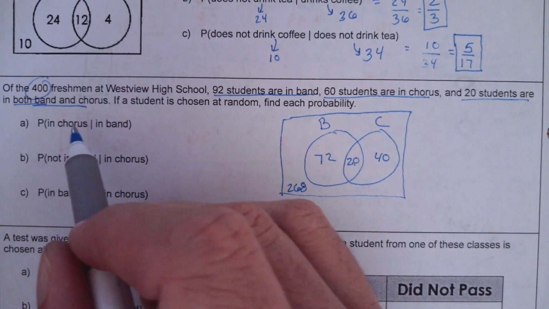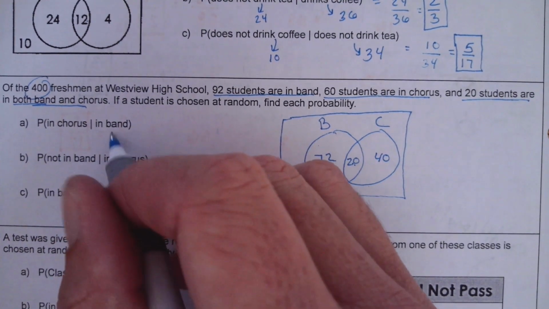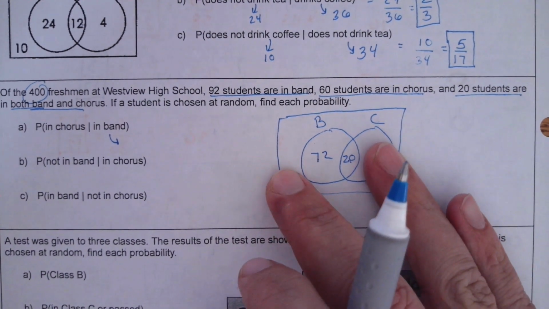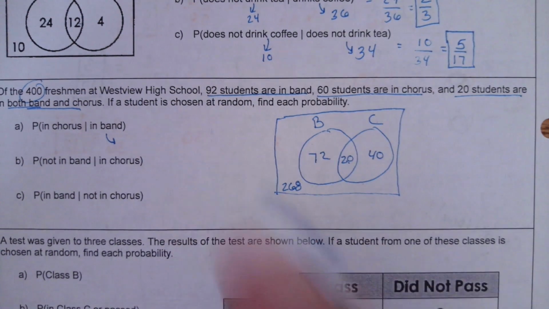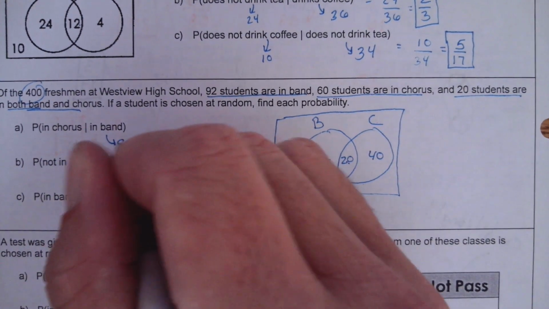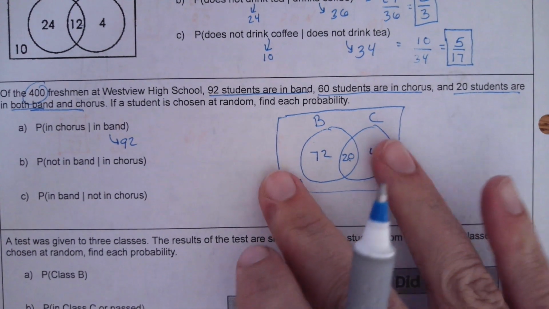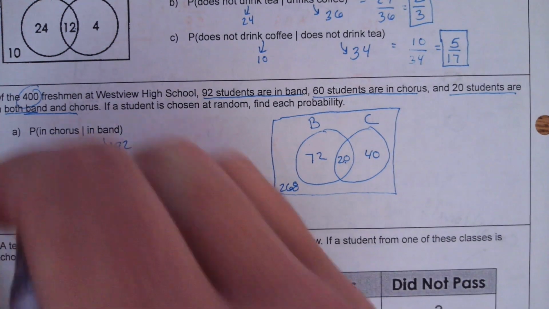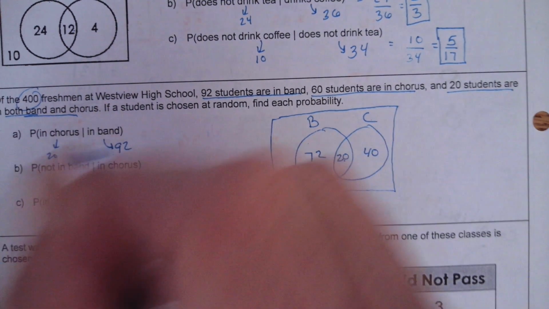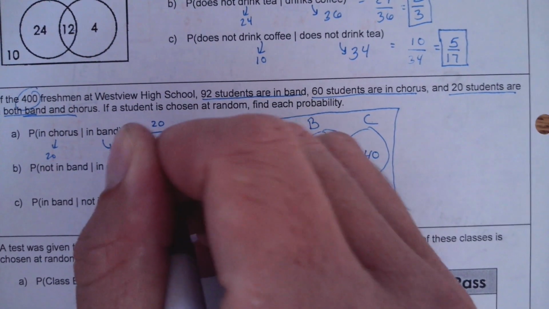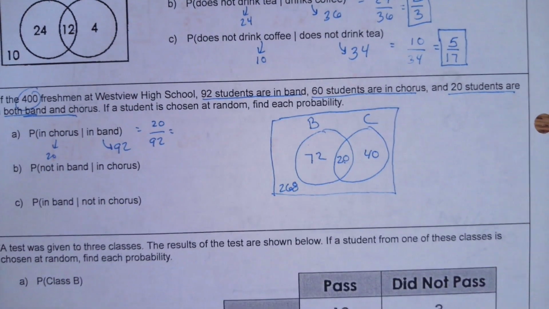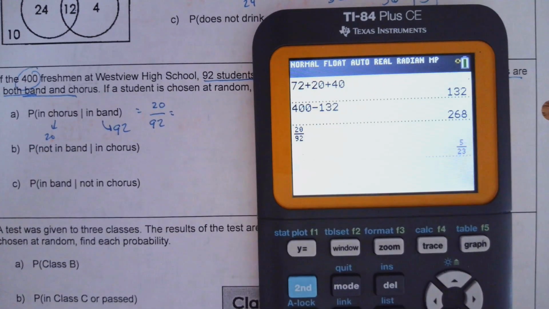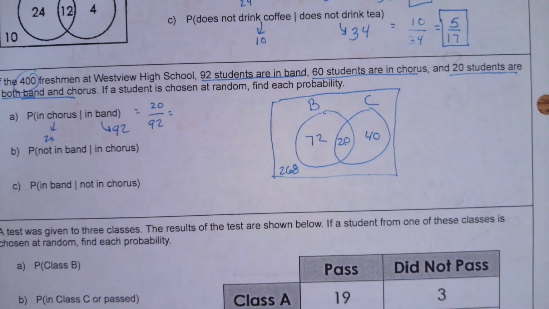What's the probability of being in chorus given that you're in band? So we're only looking at band. How many students are in band? 72 plus 20, that's 92. Now, how many of those band students are in chorus? Well, the 20. So this is going to be 20 over 92, which we reduce to 5/23.